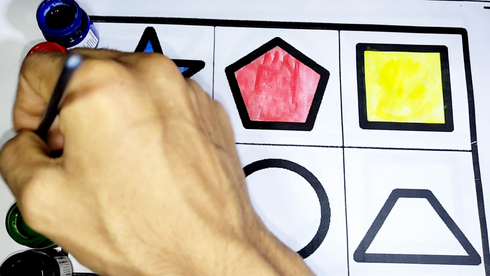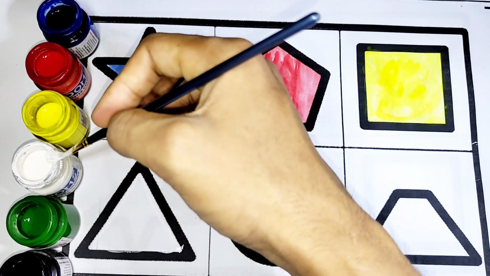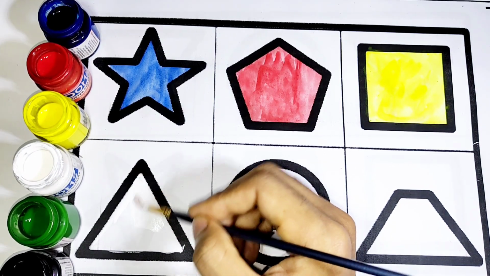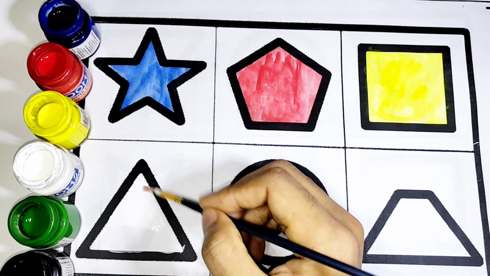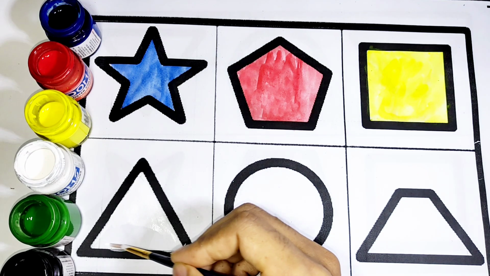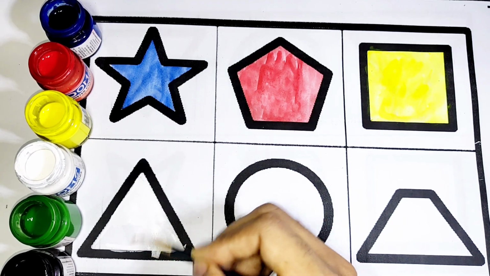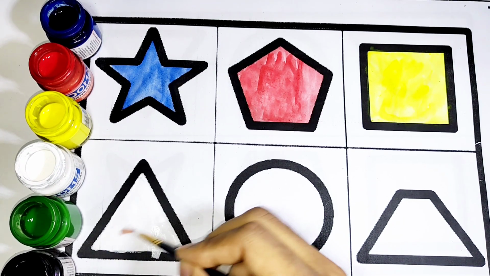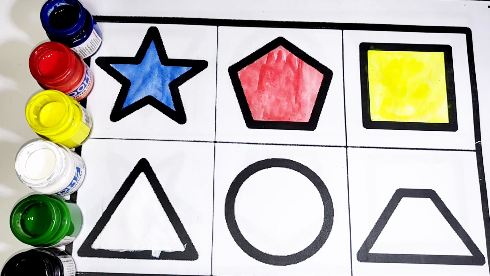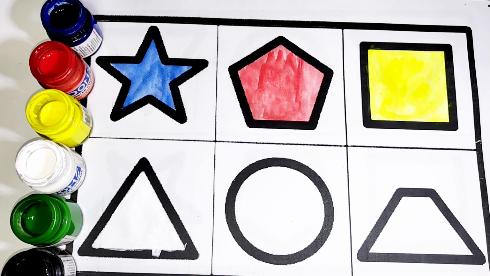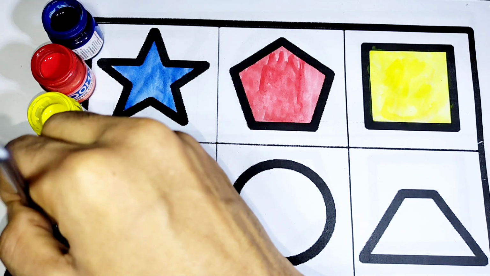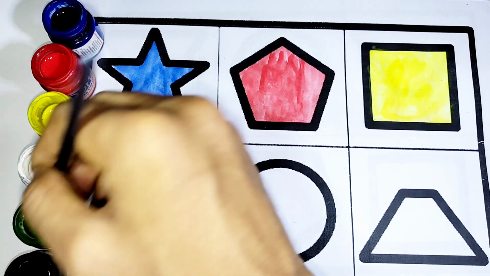Now we're mixing and using white color. Kids, the next one is circle. The shape of circle. Now we are using the color of green. Now we're mixing and using the color of green.